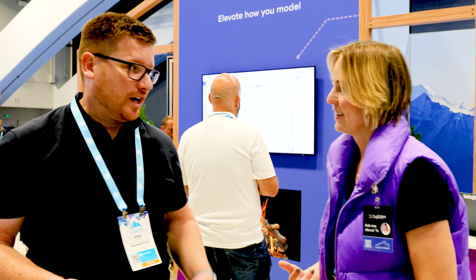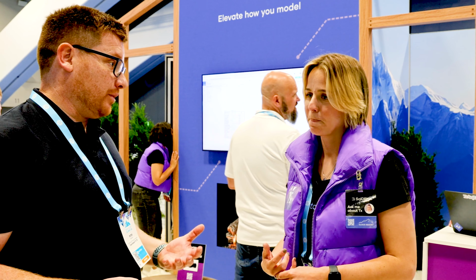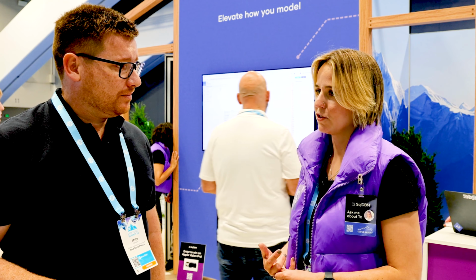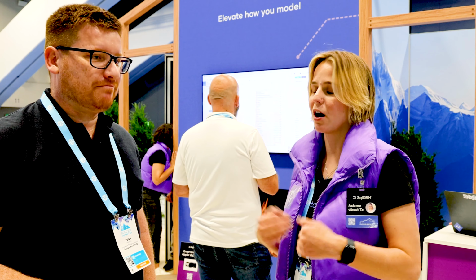So how does SqlDBM actually help out with the data modeling process? So it's a software company, right? So we're product first and foremost. So the best thing we can do is just provide the tooling to the business.